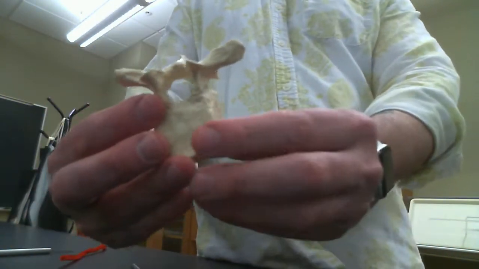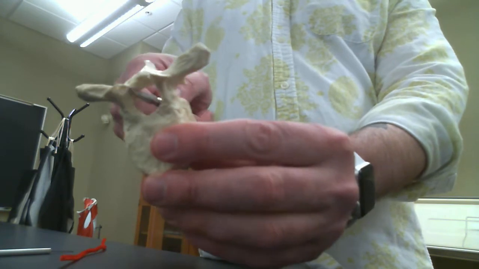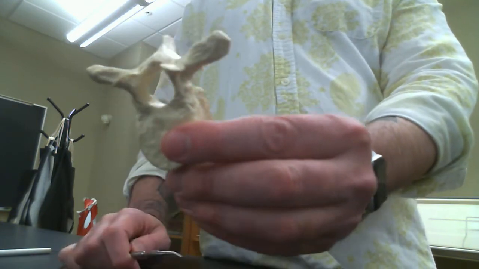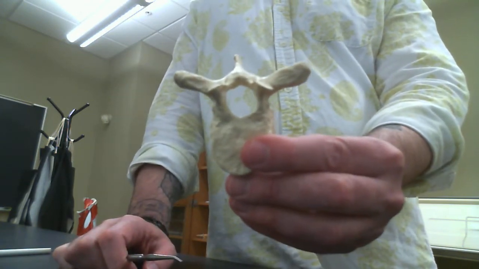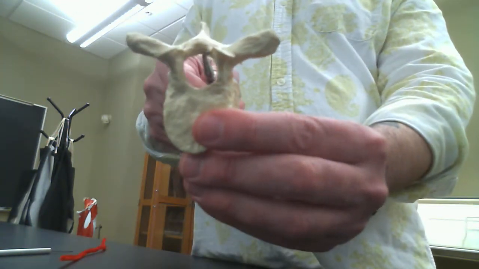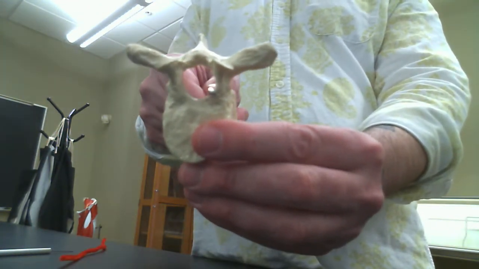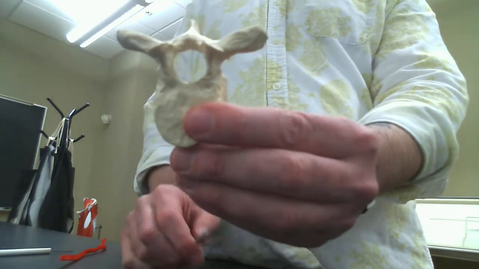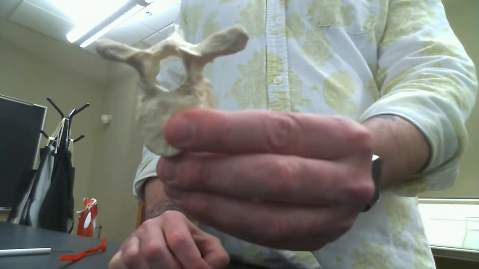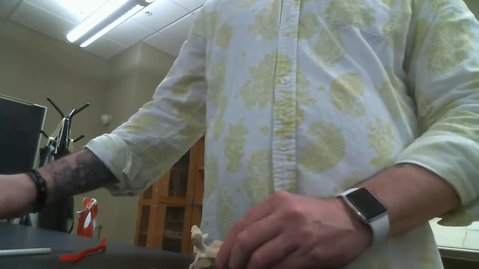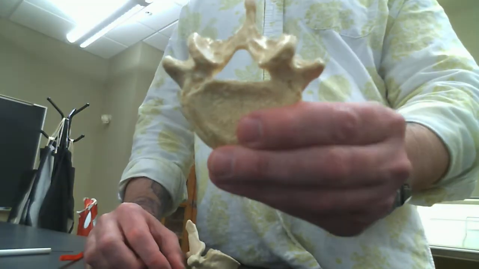First of all, look at the vertebral canal. Typically, for a thoracic vertebra, it's going to be completely circular. When you look at a lumbar vertebra, look at that.